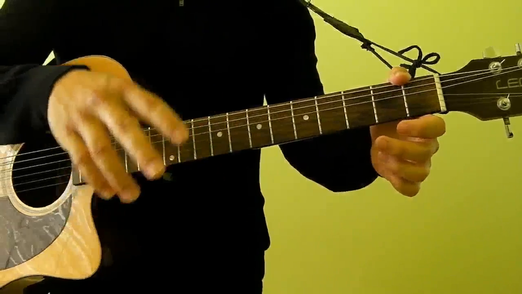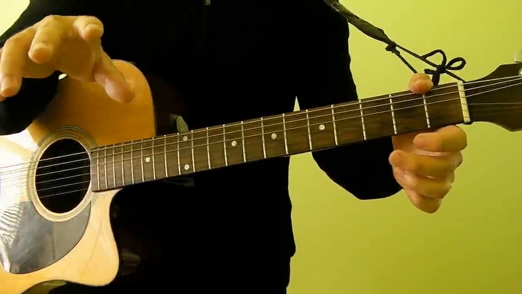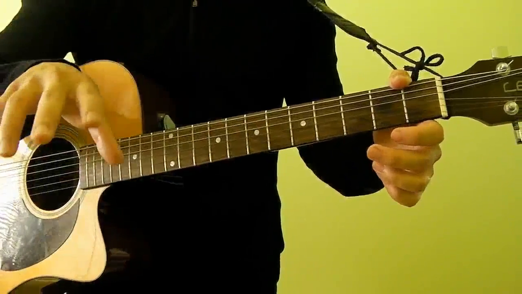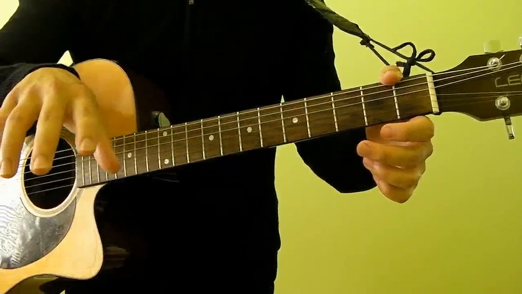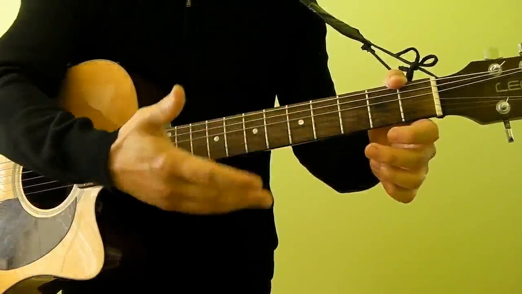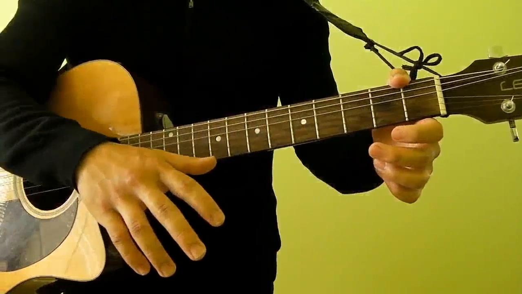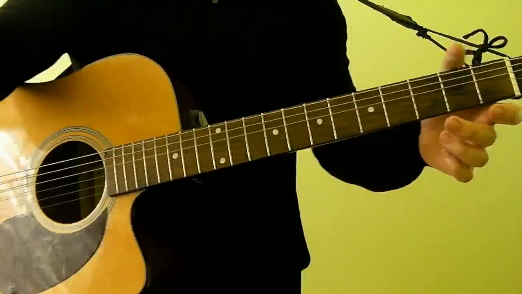But for the sake of the exercise, I'm going to be using the normal chords, okay? Just so that it's clear to see what's happening and to hear what's happening. Alright, so with that, I'll step you through each of the chord progressions.